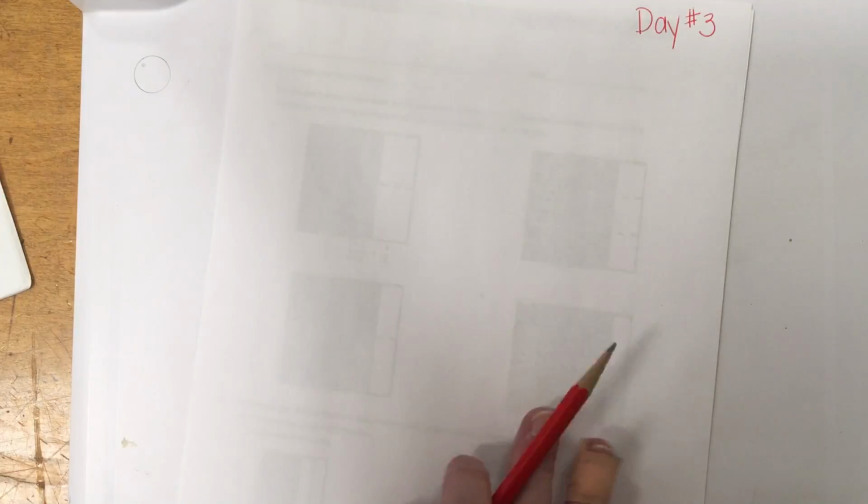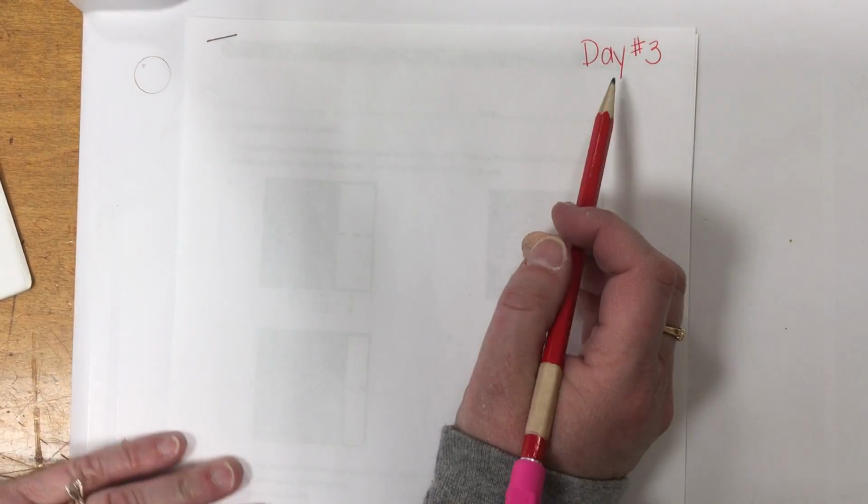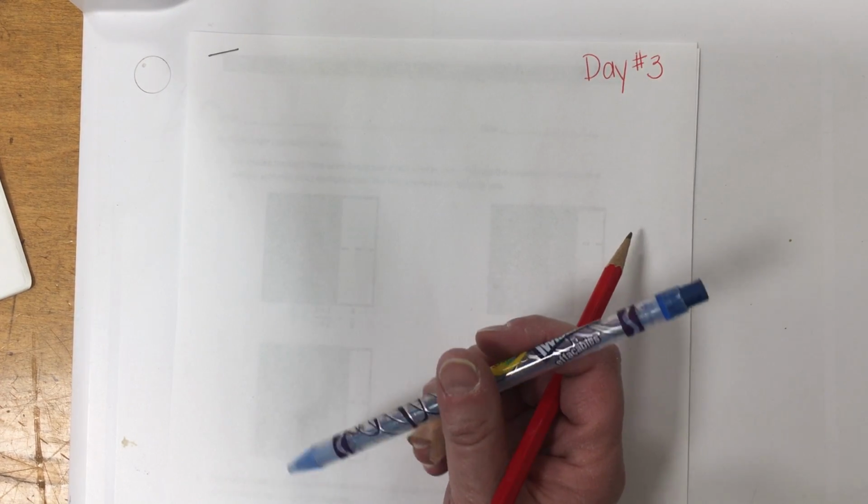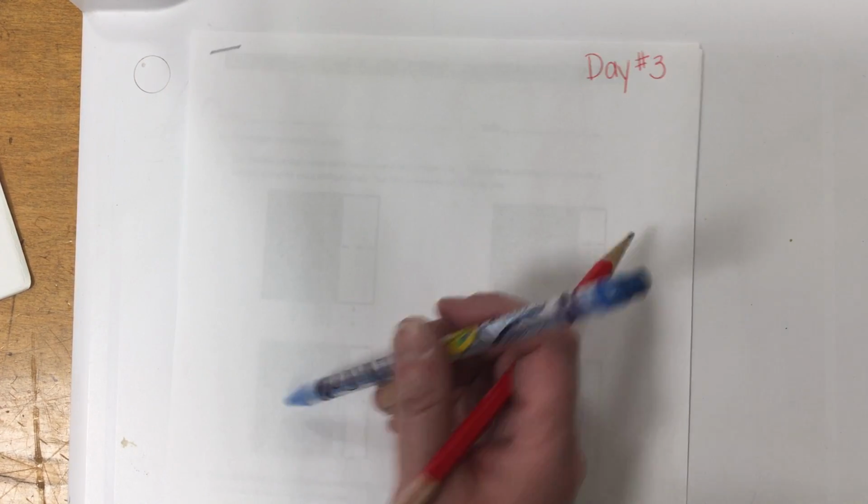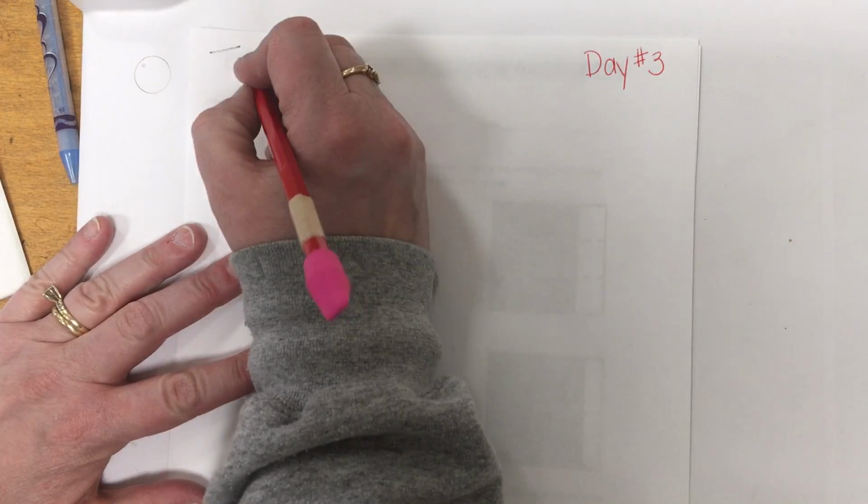Everybody, it is day 3 math. You need to grab the packet that says day 3 and a pencil. A colored pencil if you have it, or a crayon would be helpful. Please put your names on top.